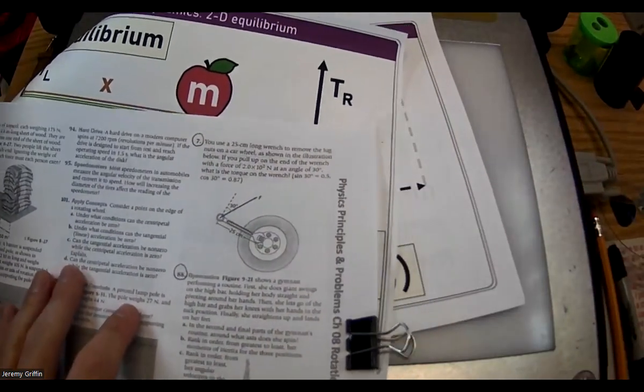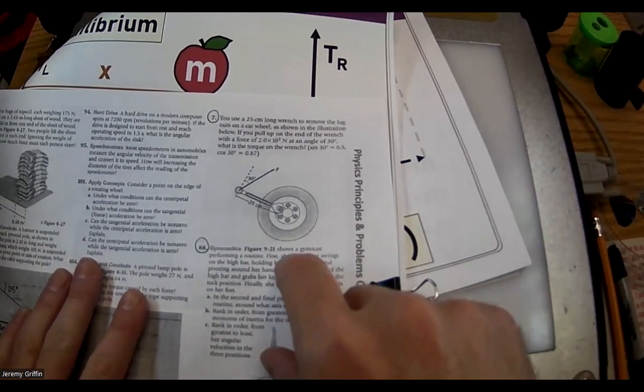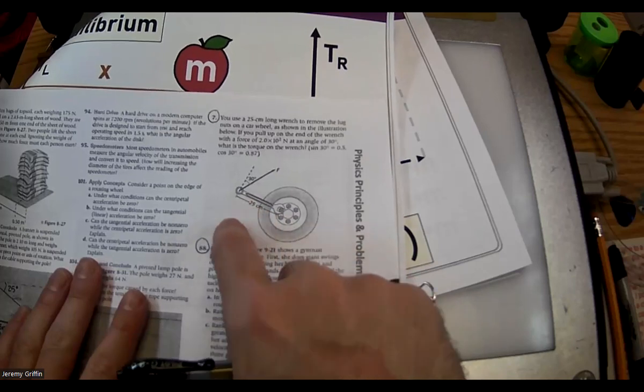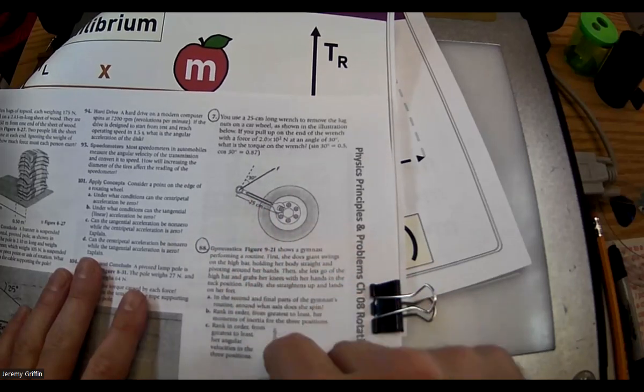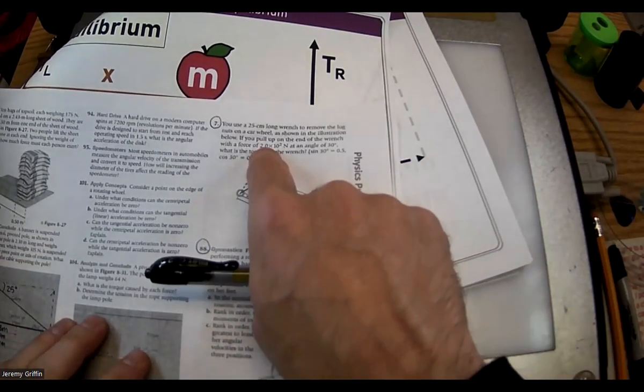Number 7. You use a 25 centimeter long wrench. Oh, look at this picture right here. 25 centimeter long wrench to remove the lug nuts on a car wheel, as shown in this illustration. You pull with the force. Oh, hey, they gave you scientific notation.